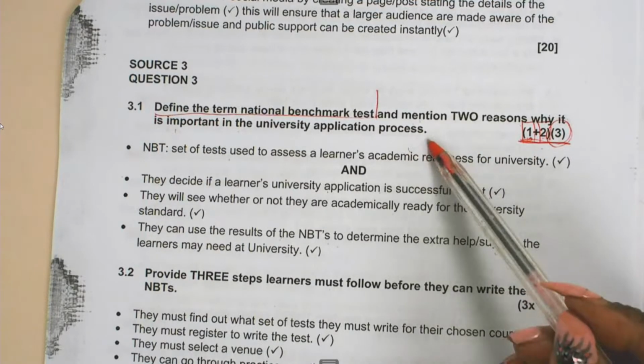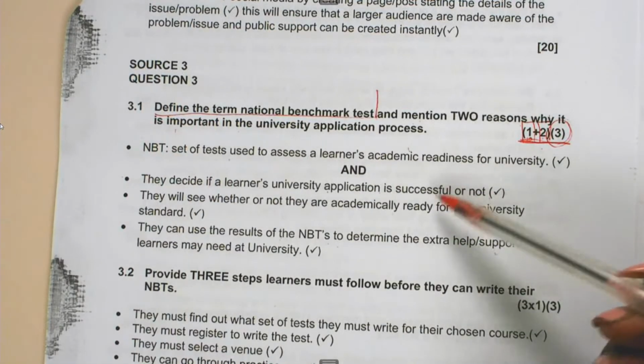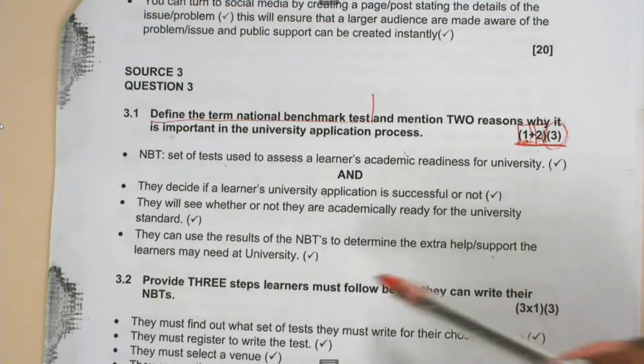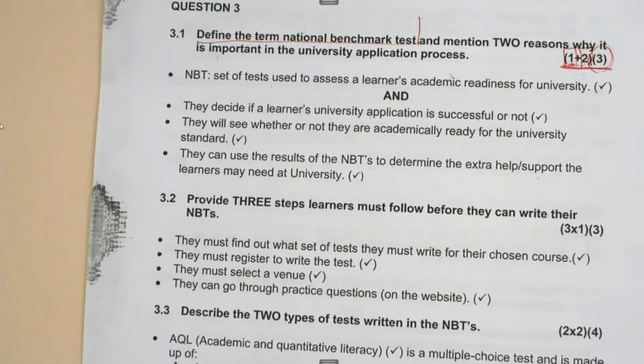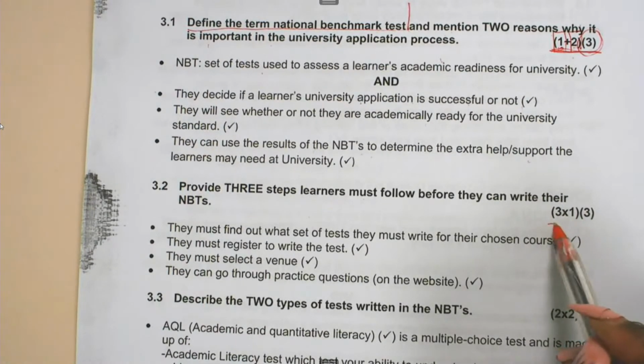The academic readiness of university, which is the NBT, and why this NBT is important. I hope we taught them well in this regard. 3.2. 3.2 says, provide 3 steps learners must follow before they can write their NBT. I will always go back to the mark allocation.